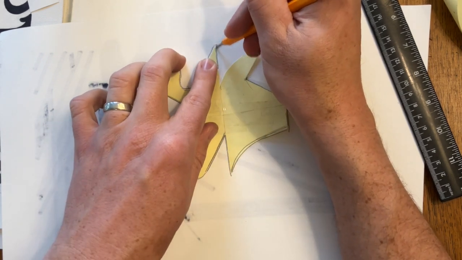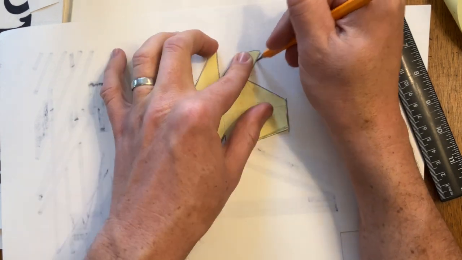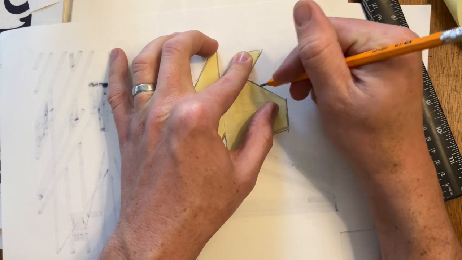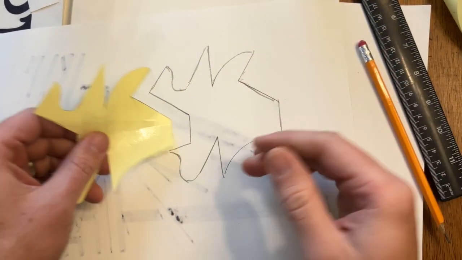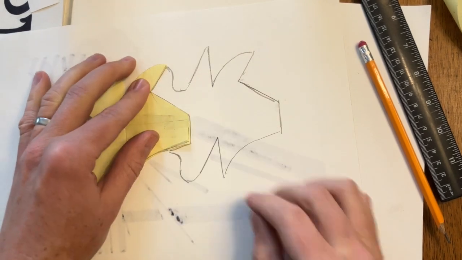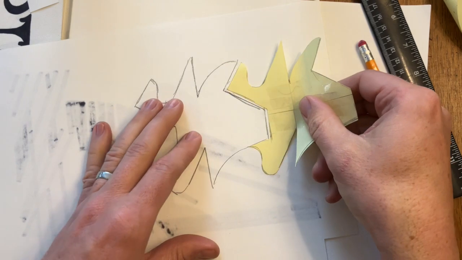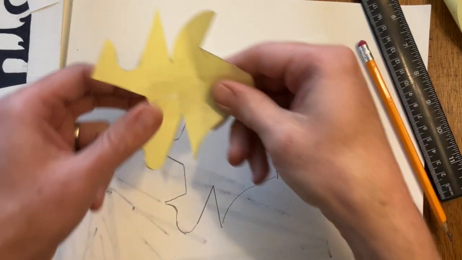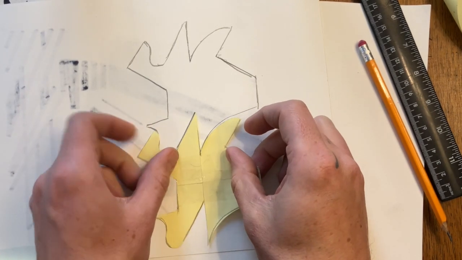Now, again, there are different ways to do this. There are ways to kind of twist your pattern and bend it, and by all means, feel free to do something different. But this is the best way that works kind of for everyone. So, see how that matches going that way? It will match going that way, it will match going that way, and it will match going that way.